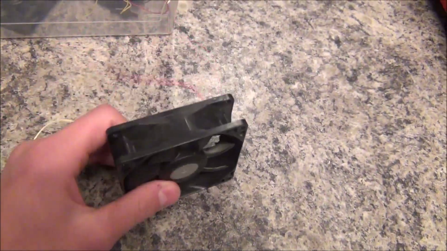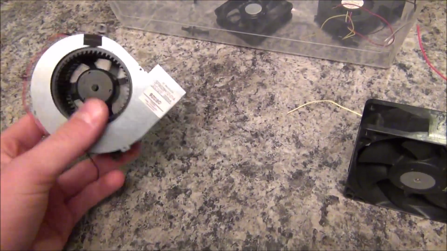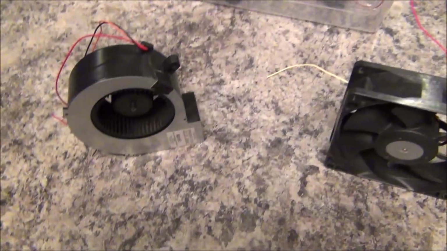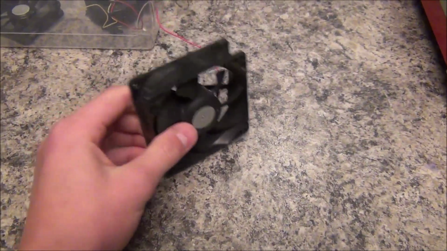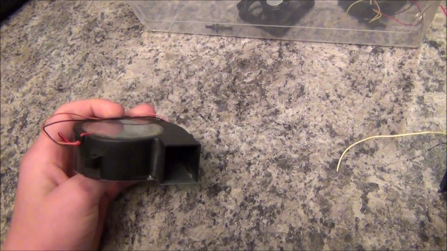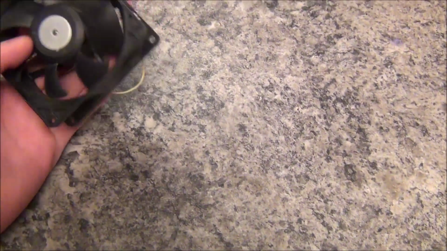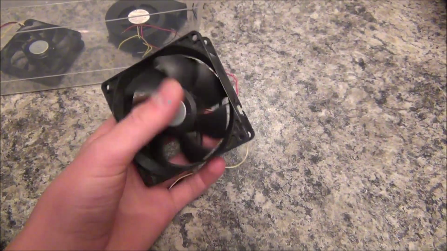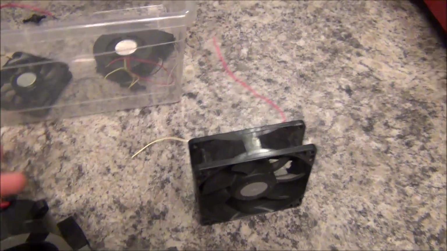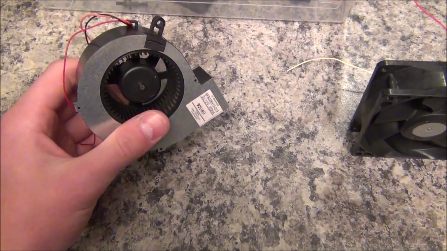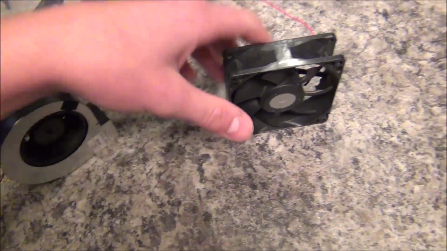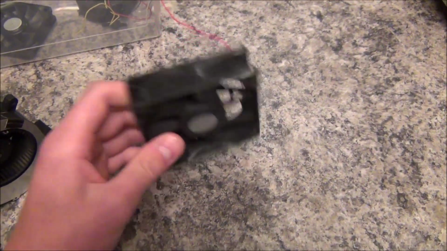These have much higher CFM than the centrifugal fans, but the thing that the axials lack is static pressure. These things have a very high static pressure because of all the fins. The more fins, the higher the static pressure. Axials have way less static pressure than centrifugals, and centrifugals have way less cubic feet per minute than axials.